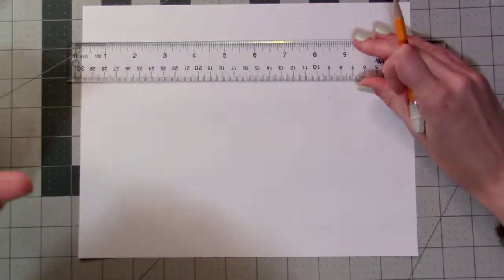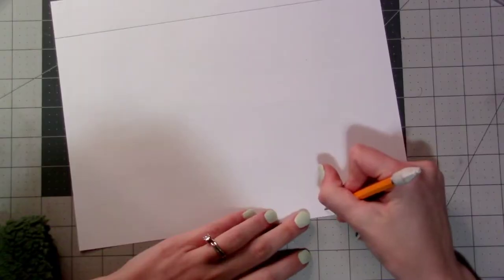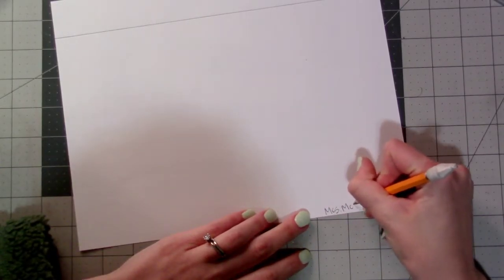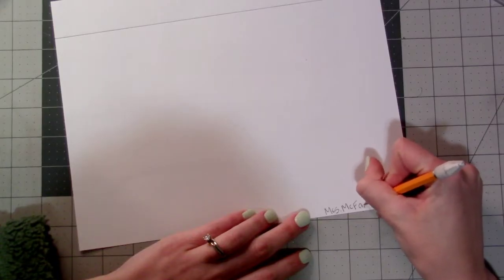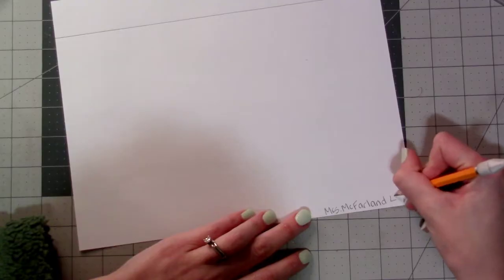And I forgot the most important part of every lesson. Write your name and class at the bottom right hand corner of your paper. And your class, which is 4, and the first letter of your teacher's last name.